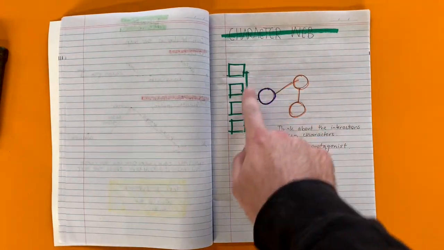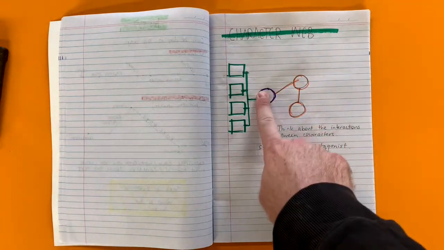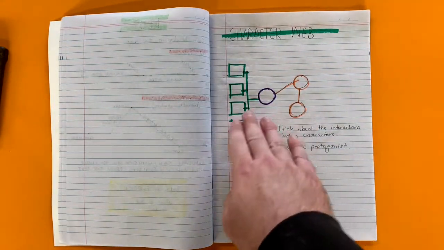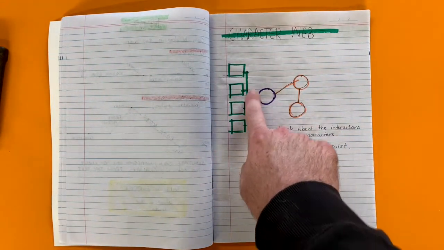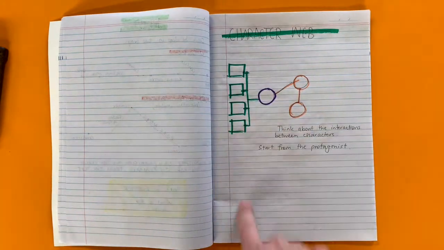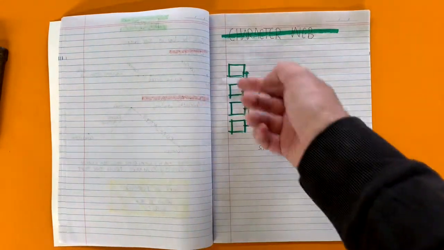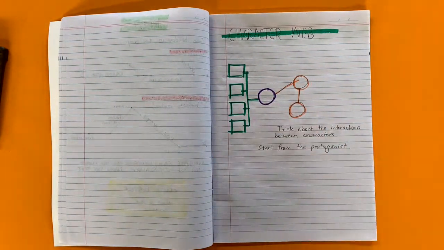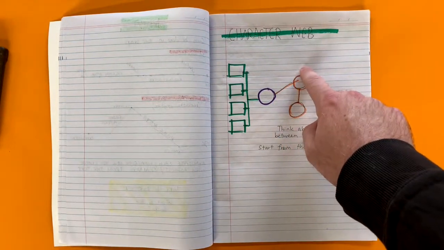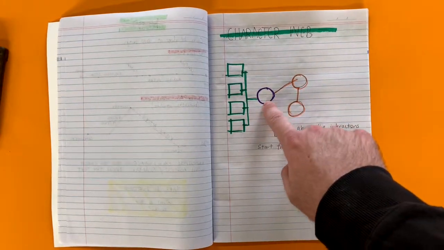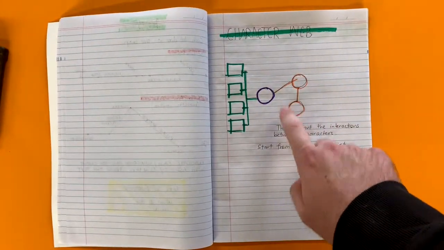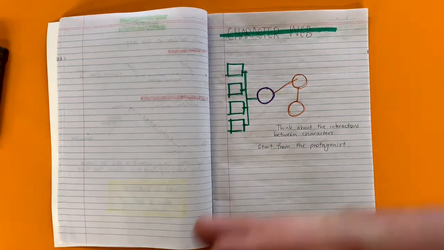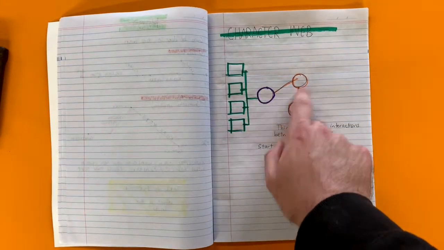So my purple circle here is my protagonist. Let's say that's Titus. To the left, we have these squares, and we're showing the connection here. These squares might represent his friends, and I'll write their names in there, and then we can talk about that connection and those interactions. The orange circles, let's say this is Violet, and this is Violet's dad. So what we're doing is we're talking about the interactions between characters and how they influence who each other are.